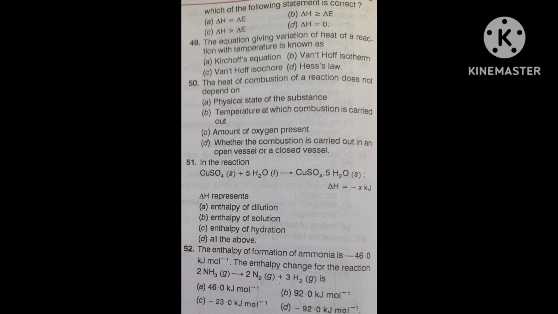Again I am telling you, for the reaction 2NH3 gas giving N2 gas plus 3H2 gas, we have to tell which of the following statements is correct. First, delta H is equal to delta E. Second option was delta H is greater than or equal to delta E. Third option, delta H is greater than delta E. Fourth option, delta H is equal to 0.